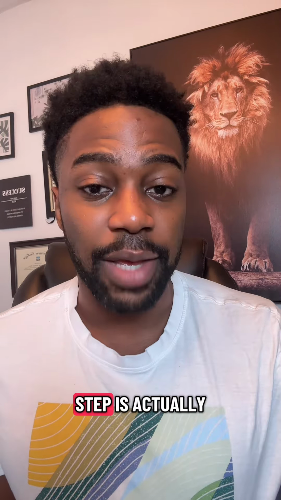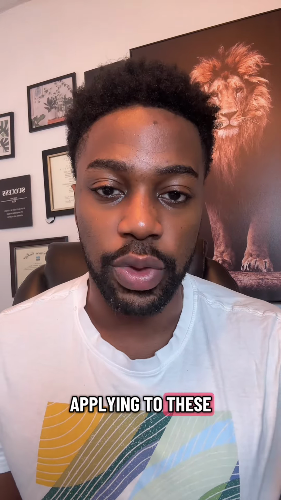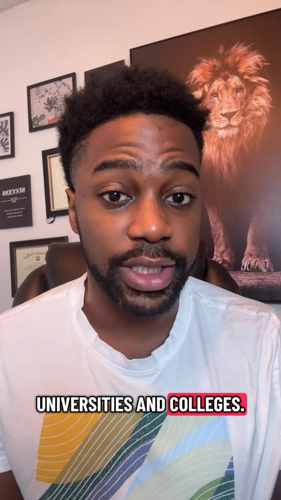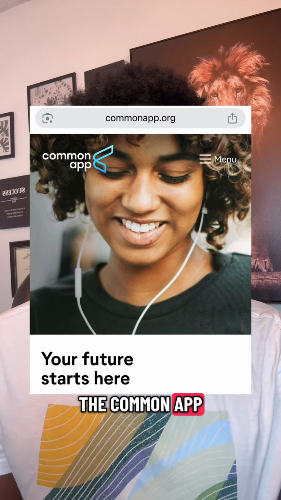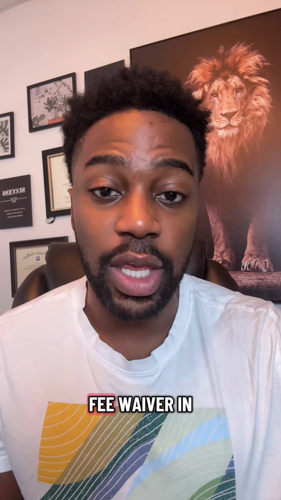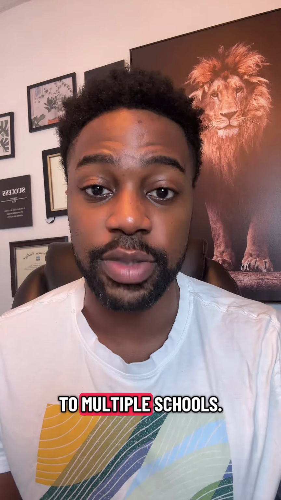Now, the second step is actually applying to these universities and colleges. So again, you're going to be applying to at least 20 of them. You're going to use something such as the Common App, whereby you can actually get a fee waiver in order to apply to multiple schools.